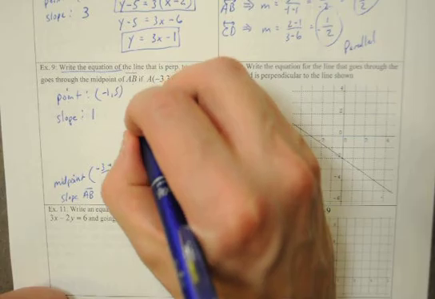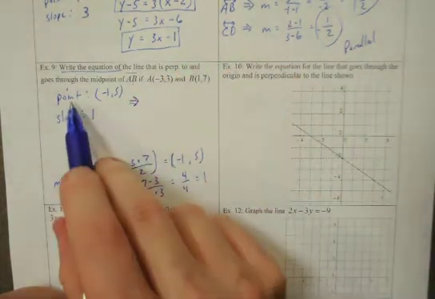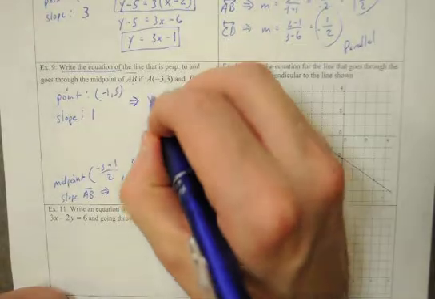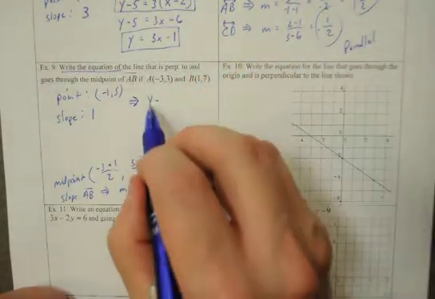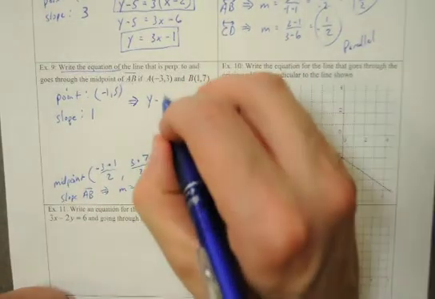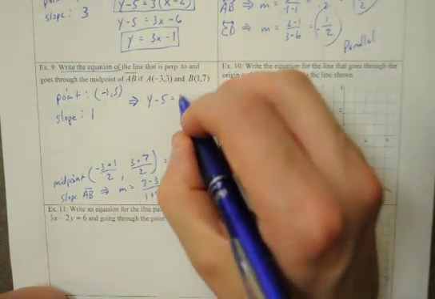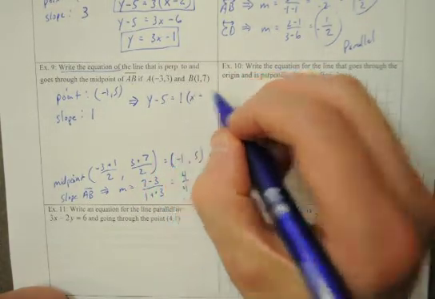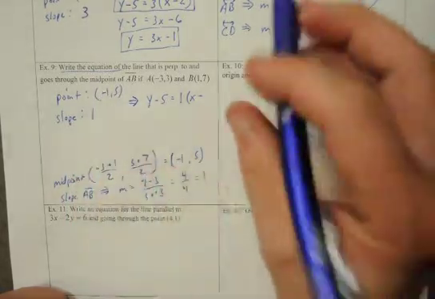Now I have everything I need, and I believe you have a homework question like this. You have a point and you have slope. Everything I need to plug in. So y minus my y value equals slope times x minus the x value.